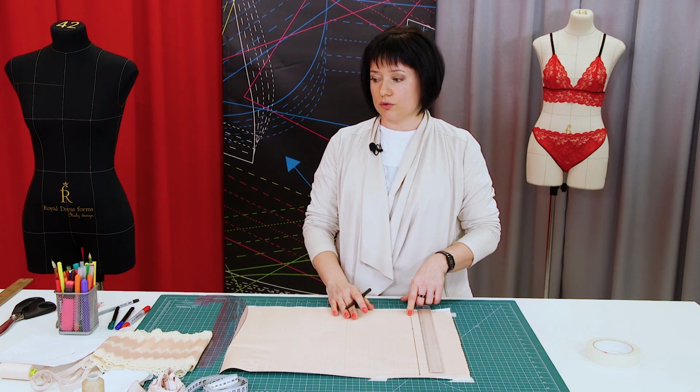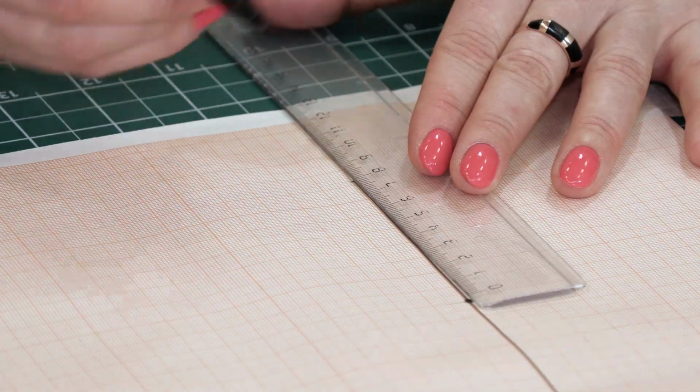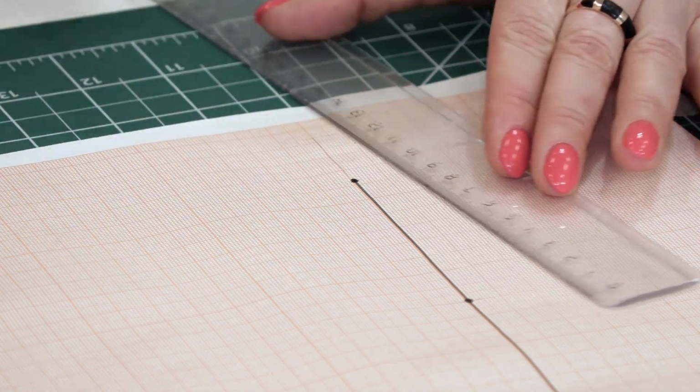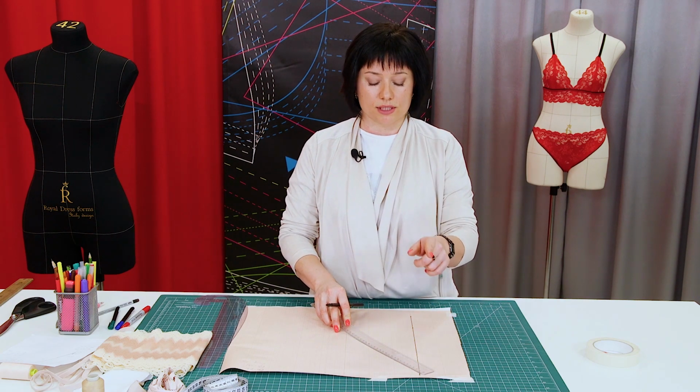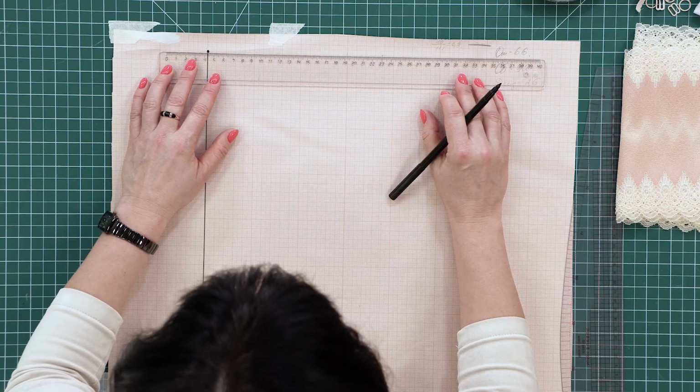By my standards, it turns out 8.2 centimeters. This is the length of the gusset. I repeat, divide the hip girth by 10 and subtract 2 centimeters.